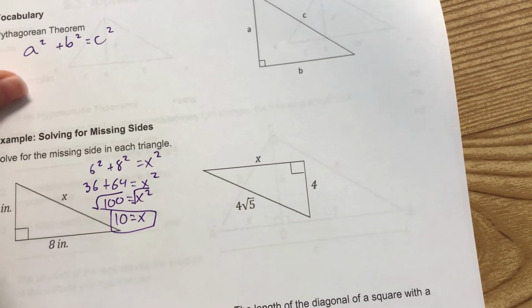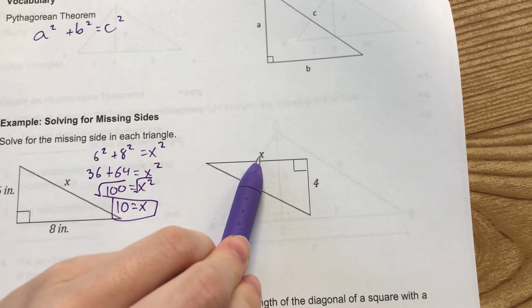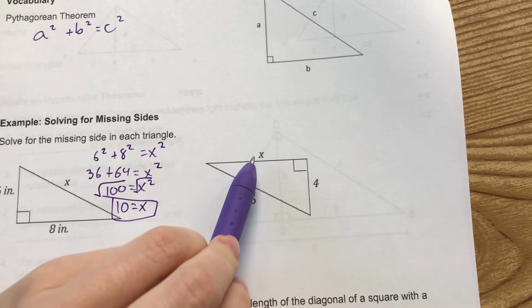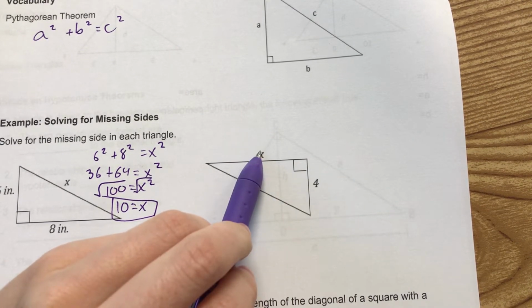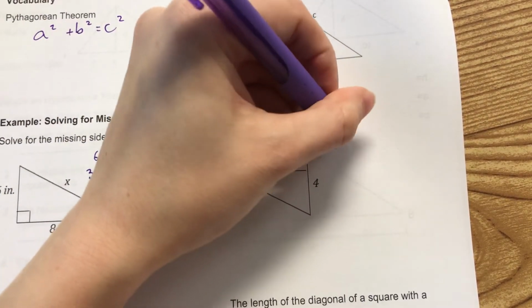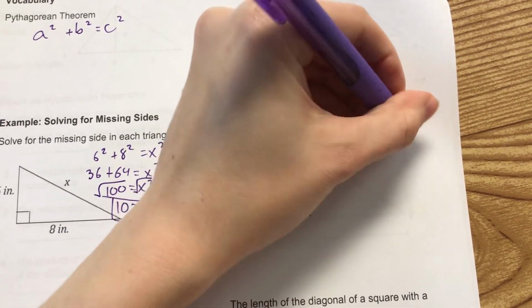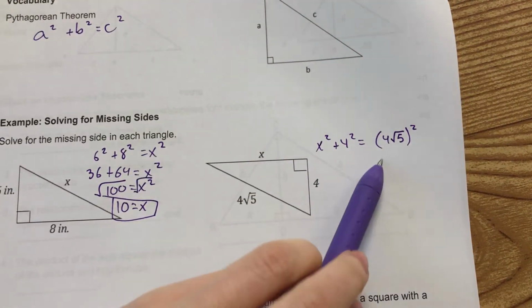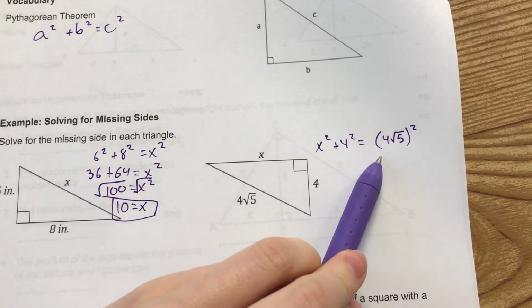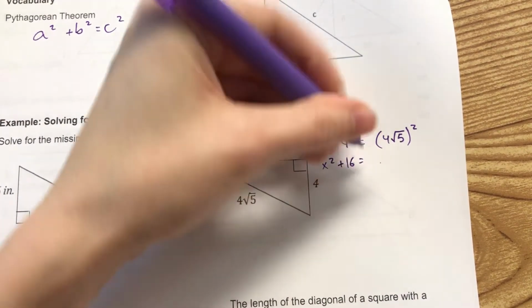Over here, we sometimes have to solve for a missing side that is the leg of the triangle. And when we do that, we just have to make sure that we make x a or b. So we can say x squared plus 4 squared equals (4 root 5) squared. I'm going to make sure to put that in parentheses because I need to remember to square all of it. So we've got x squared plus 16 equals here.